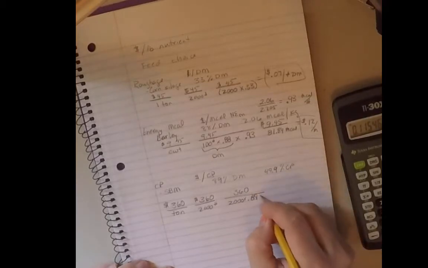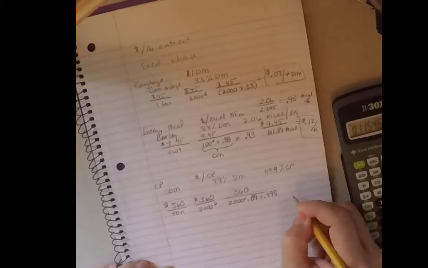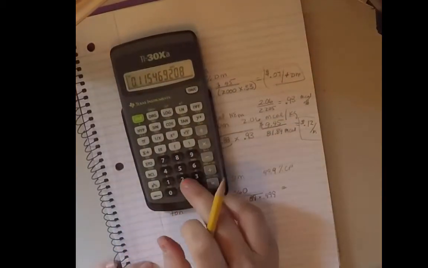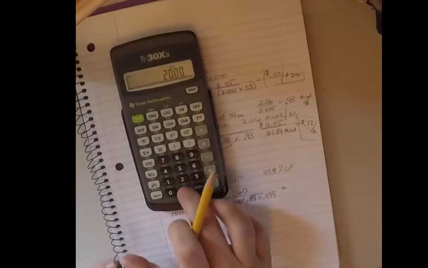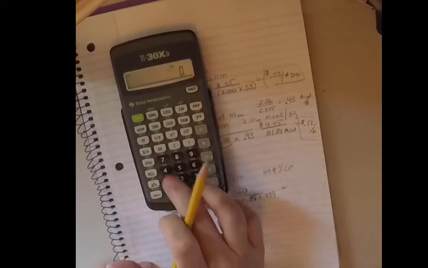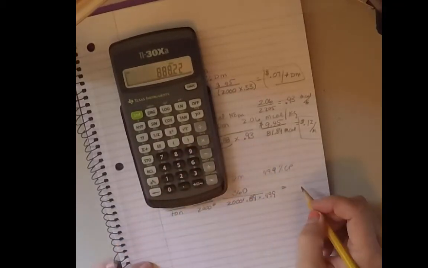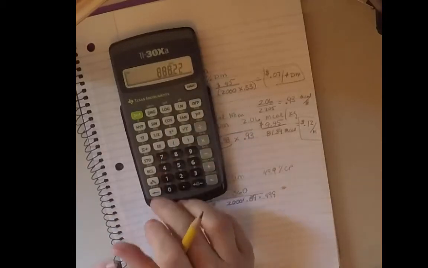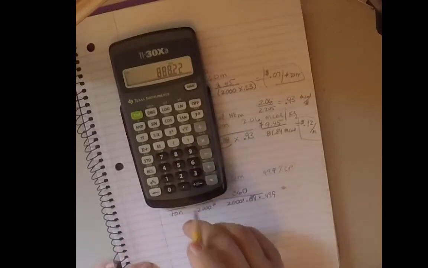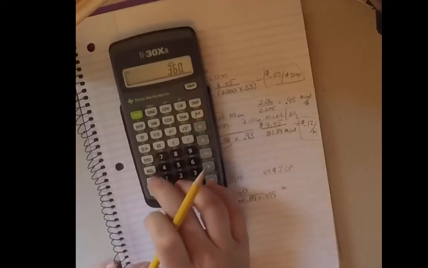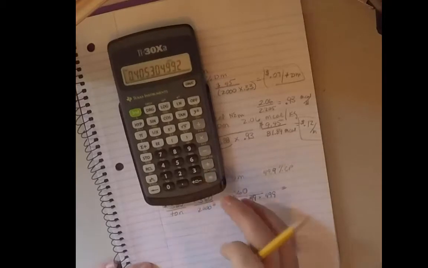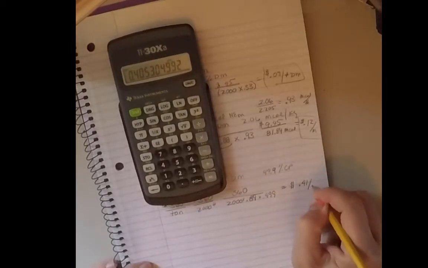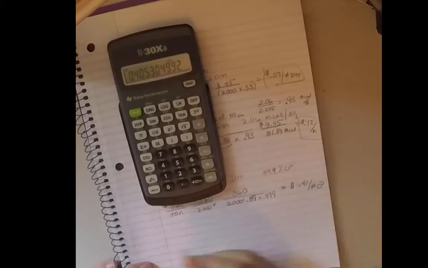And then we need to figure out how many pounds of protein is also in that. So that's going to be 2,000 times 0.89 times 0.499. Okay, that's 888. So if I store that, now we can take 360 divided by that answer, and we get that it is 0.41 cents per pound of crude protein.